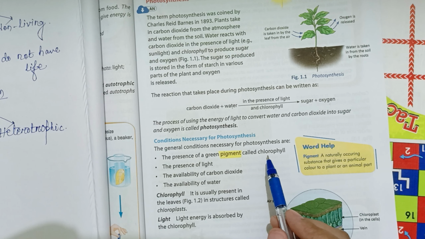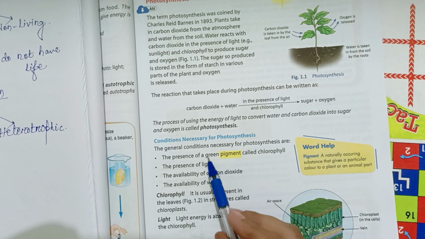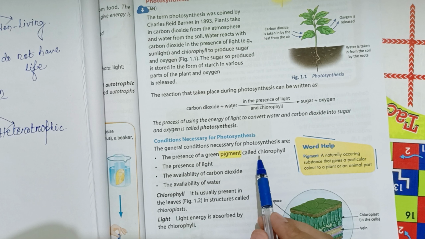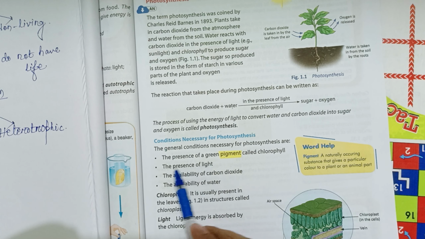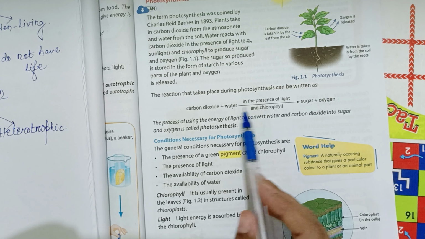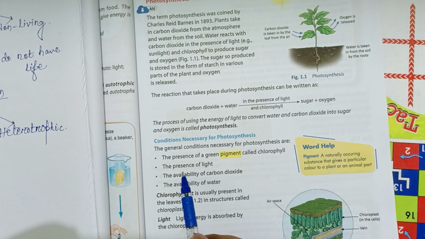As I told, there are many different colored leaves also. We can see red or purple leaves. In that case, the photosynthesis process does not take place. So only in the green plants which have chlorophyll does the photosynthetic process take place. So that is the first condition which is very important. Second is the light. Without light, the photosynthesis process will not happen, because only in the presence of light are the carbon dioxide and water converted to sugar and oxygen.